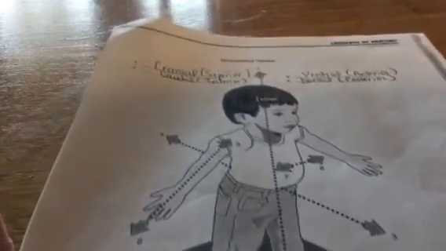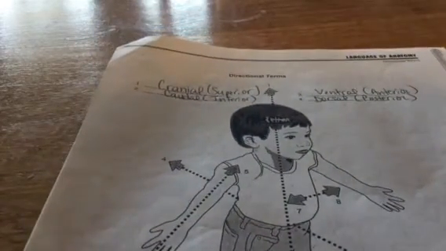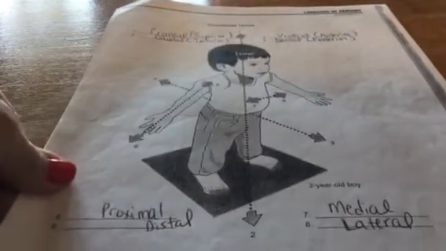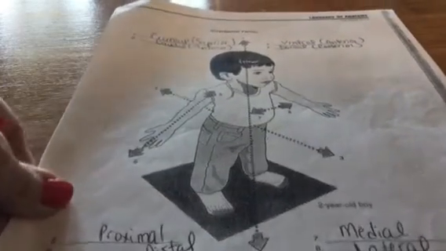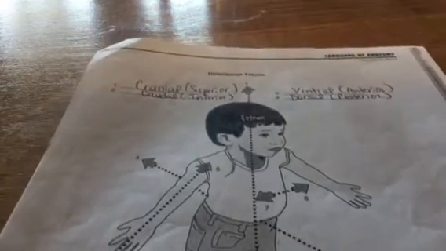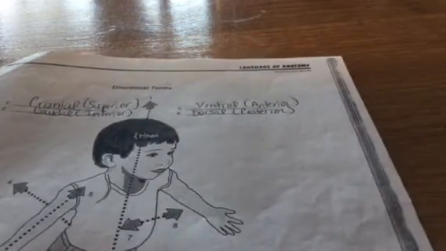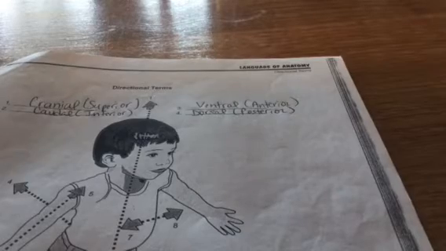So number one is either cranial or superior, and number two is caudal or inferior, which is down there pointing away. So those are opposite one another. Superior is above, inferior is below. If you look at number 3 and number 4, they're also opposite.